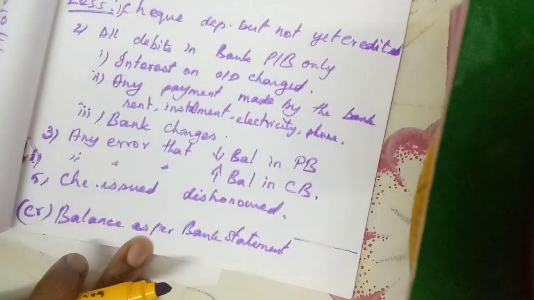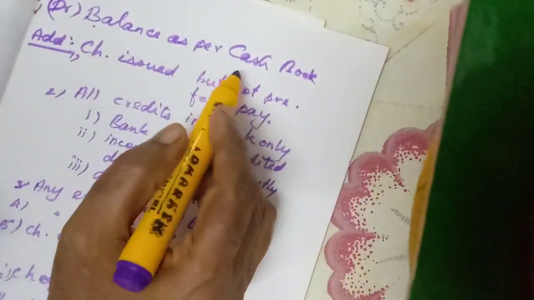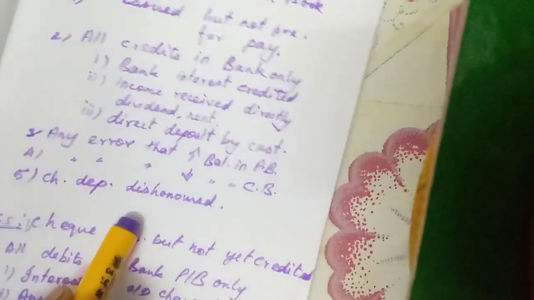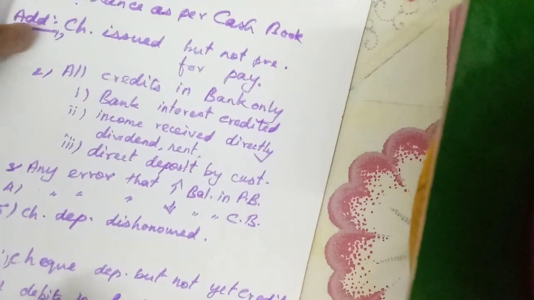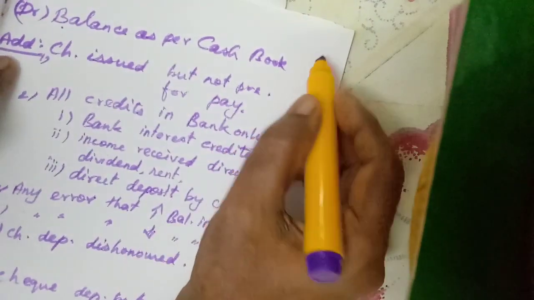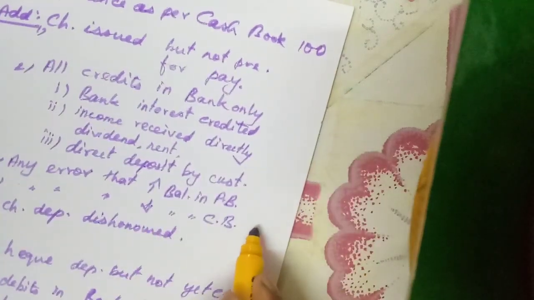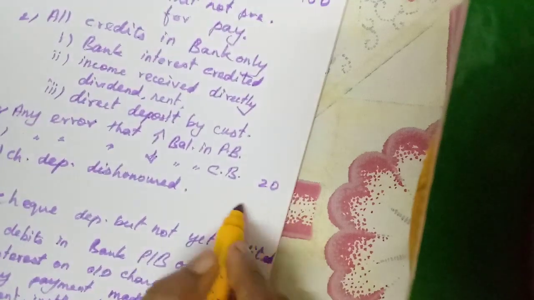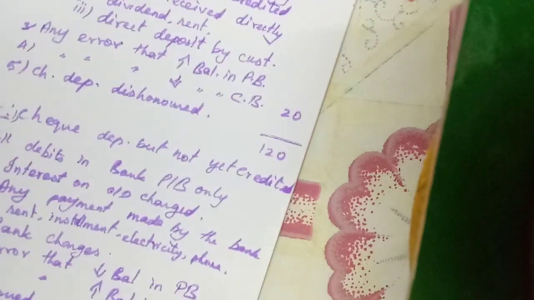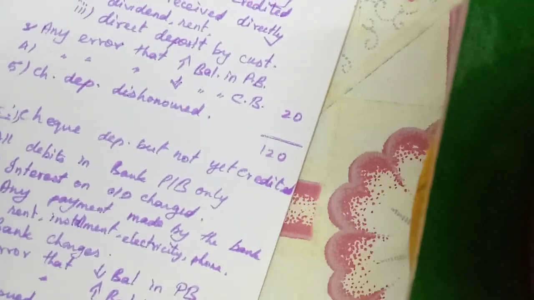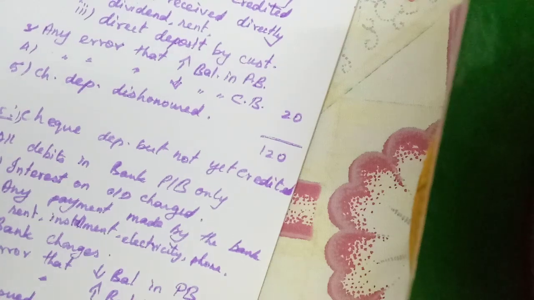But if they give balance as per bank statement, what should we do to get this amount? We have to add all these items and deduct these items. For example, it is 100. Here 20 rupees. How much will we get? 120. So here 30. How much are we getting? Less. So 90. Isn't it?